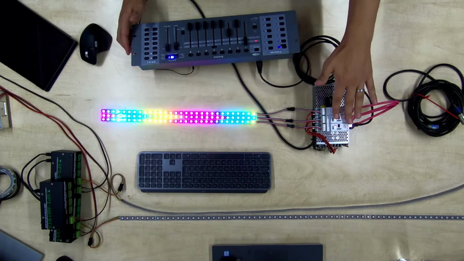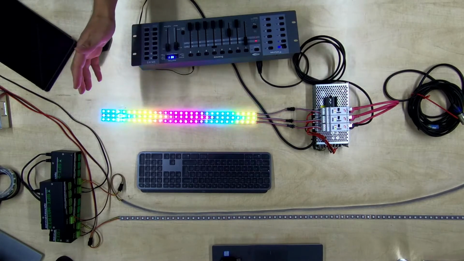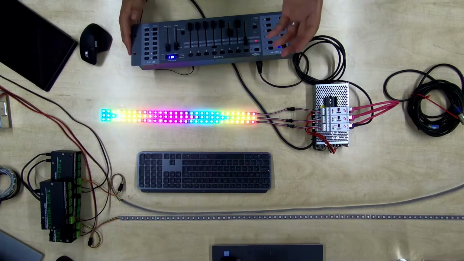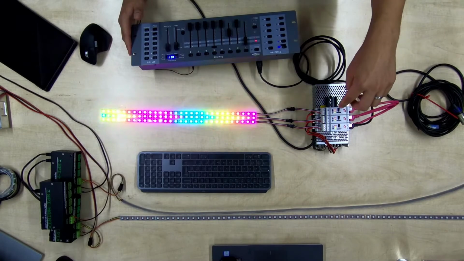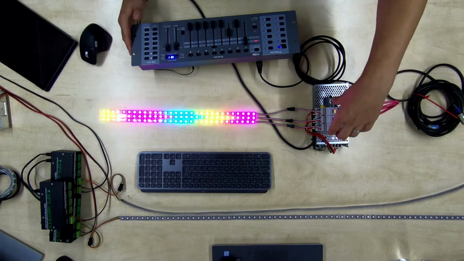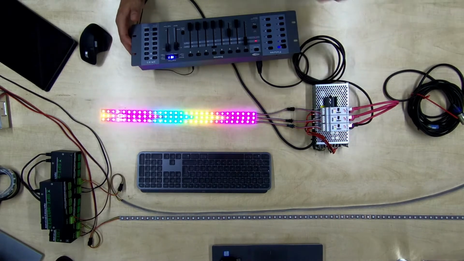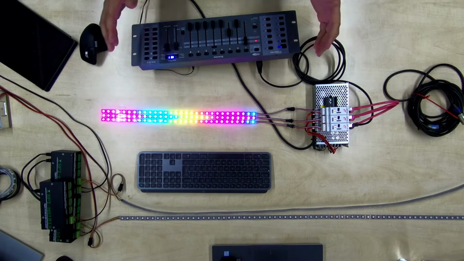This is not the type of synchronization that we've shown you with the SPI matrix devices. You can play the same animation at the very same time, so it's good for a standalone project where you want to have multiple such devices, but it will in a couple of minutes get out of sync.